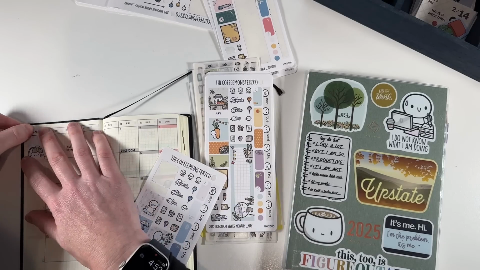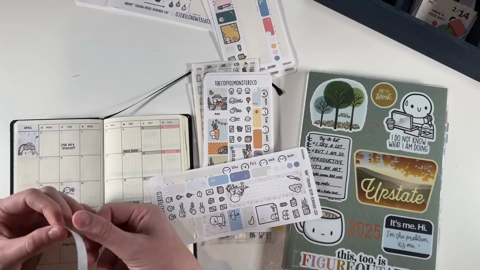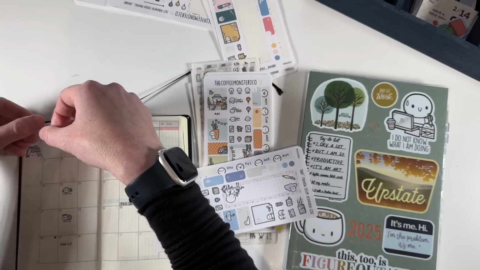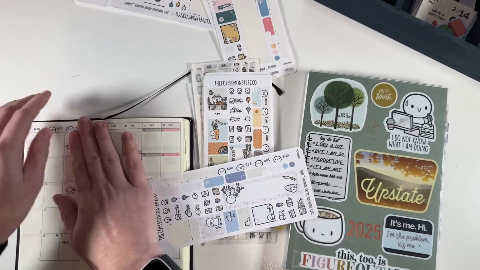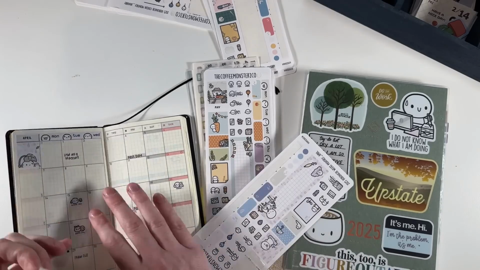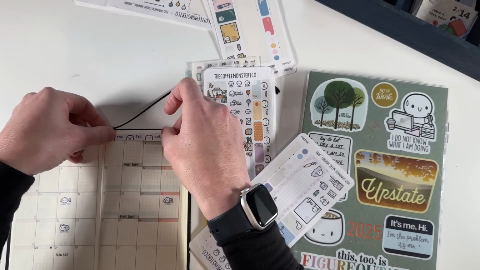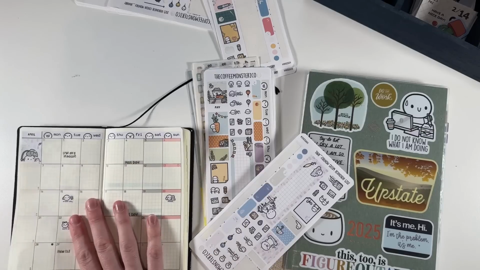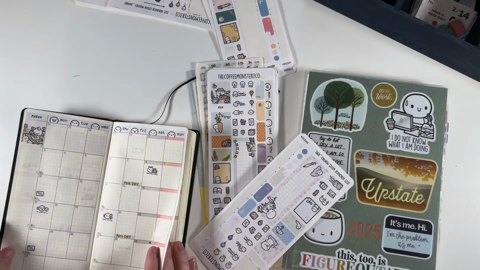So my Hobonichi Weeks, I did add the holidays and that type of stuff in advance for the entire year, and vacations and anything that I have planned in advance are already in my Hobonichi Weeks. And that is because sometimes I plan things more than a month out. So I have vacations planned as far out as October.